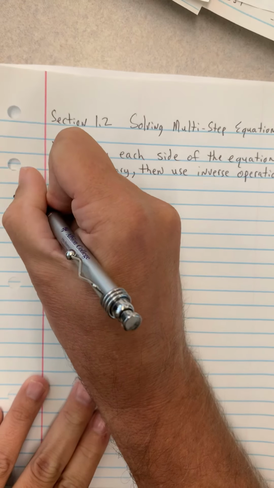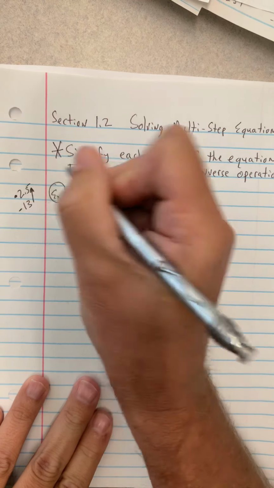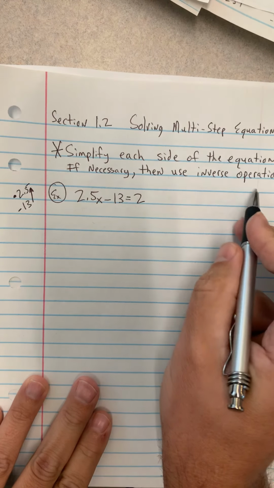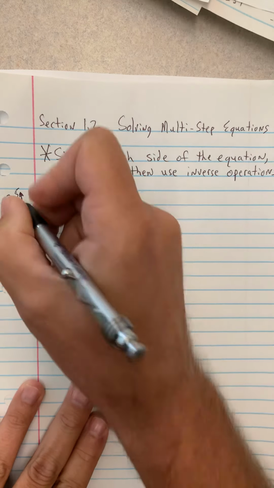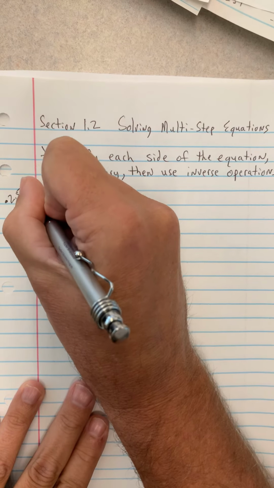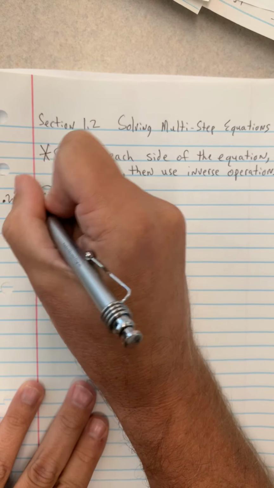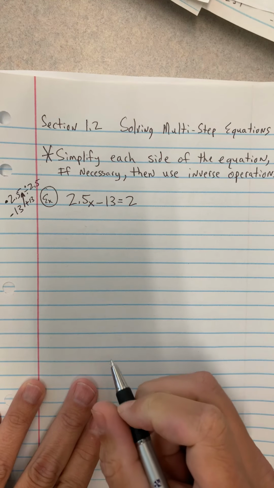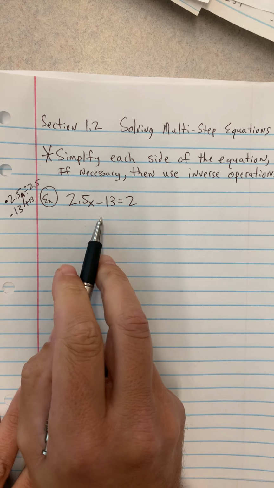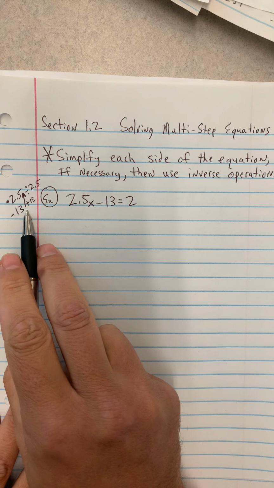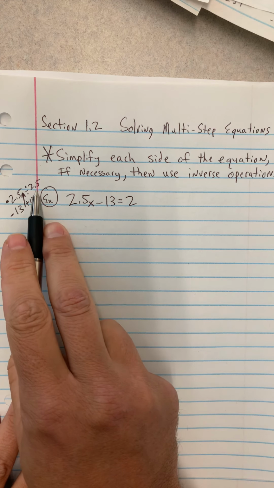In order to solve, you need to reverse those. You need to reverse those. And you reverse them using inverse operations. Inverse operation of subtracting 13 is adding 13. The inverse operation of multiplying by 2.5 is dividing by 2.5. Those are the steps that I need to follow in order to solve this equation. I need to use inverse operations, and my steps will be to add 13 and then divide by 2.5.